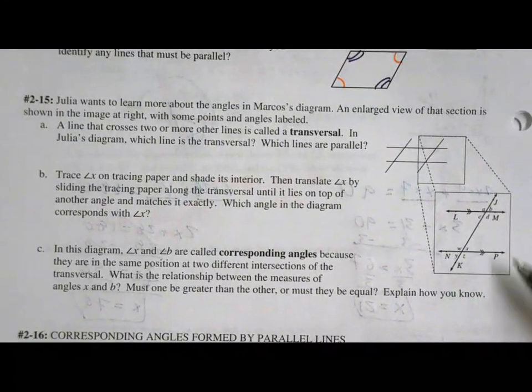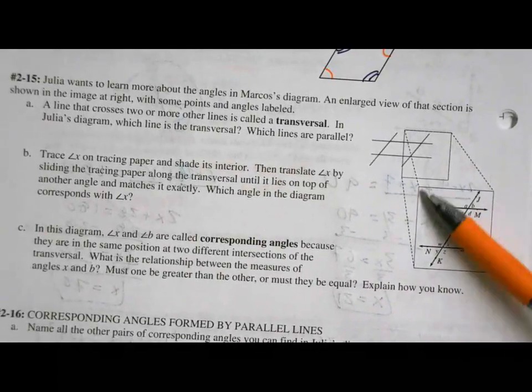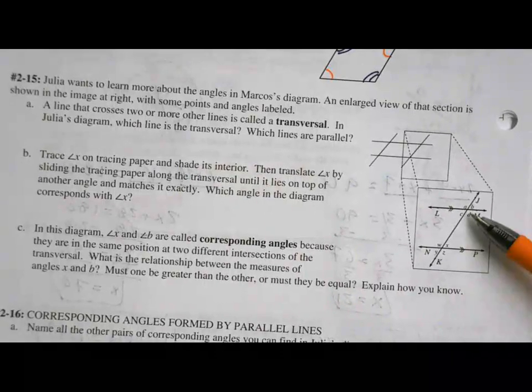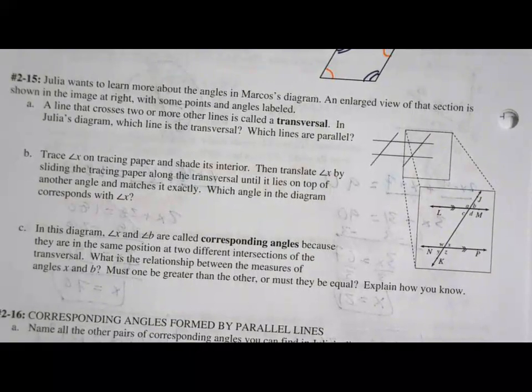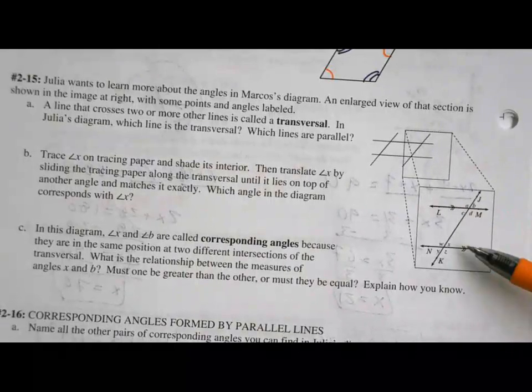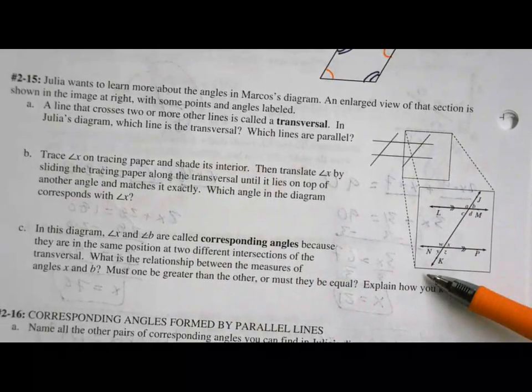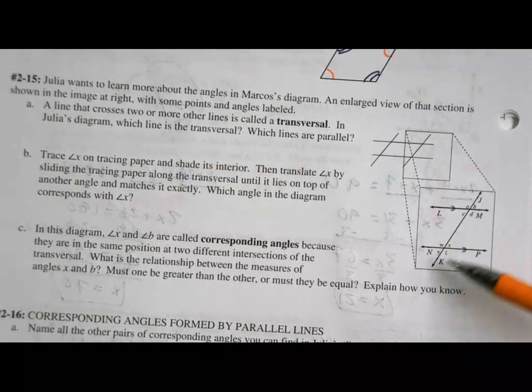So what we have here is that we've zoomed in on a particular portion of that tile pattern from up top, and we're just looking at a couple of parallel lines. Can you guys spot the parallel lines because of the markings? They have the little arrows on them. So here's my parallel lines, and then this other line that's crossing over both of those. This line has a special name. It is called a transversal.